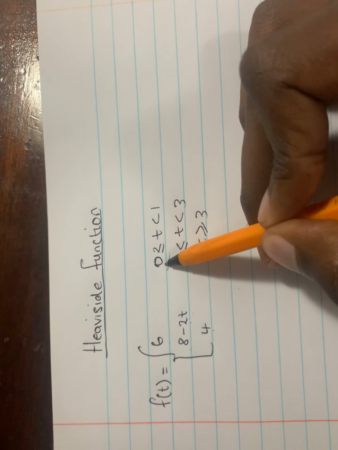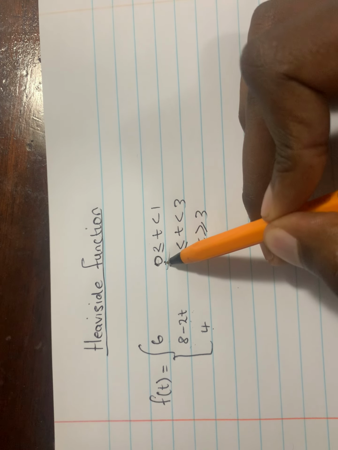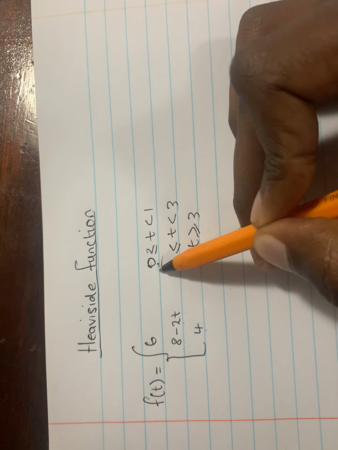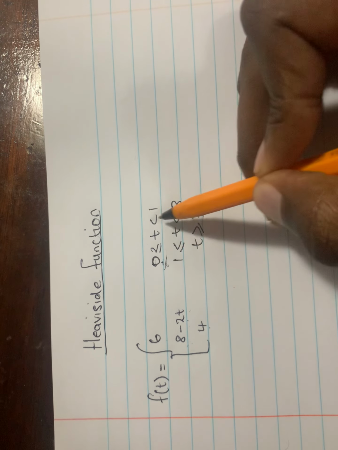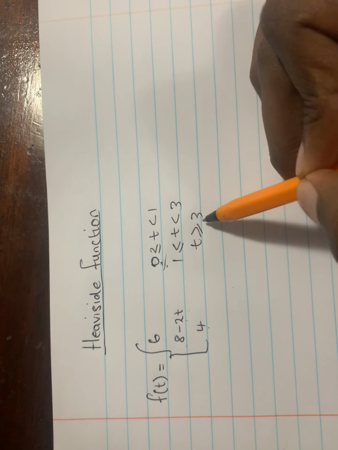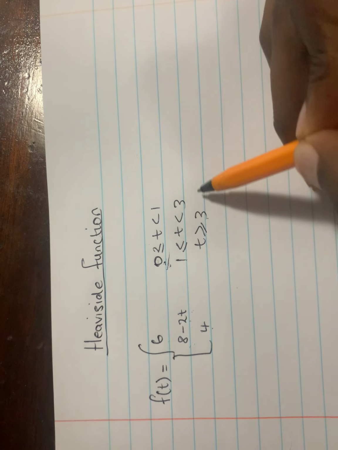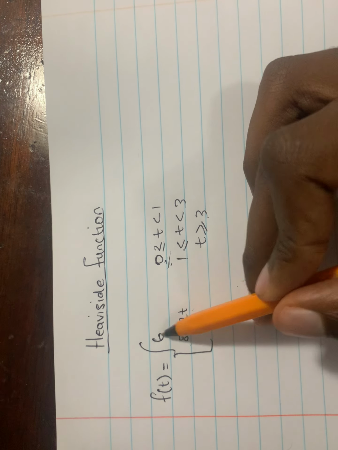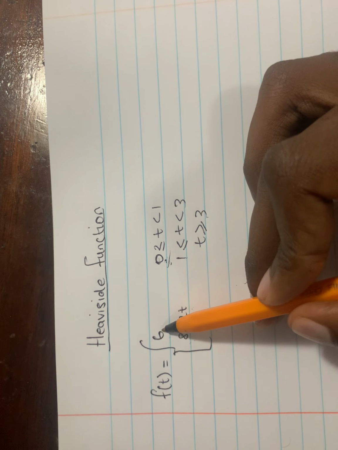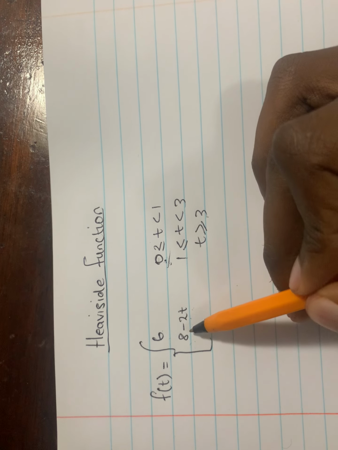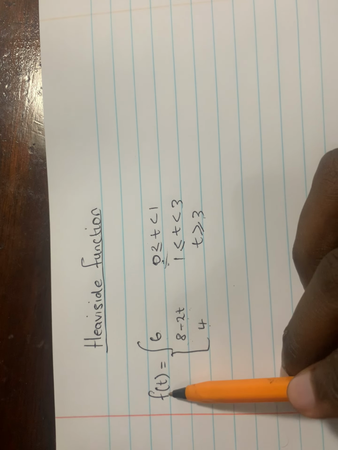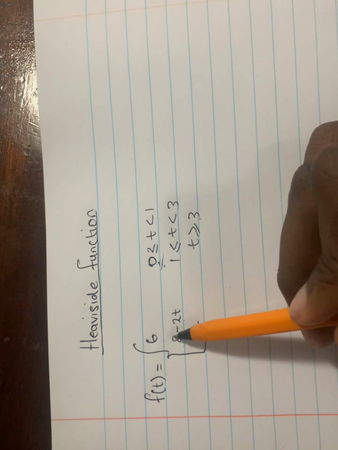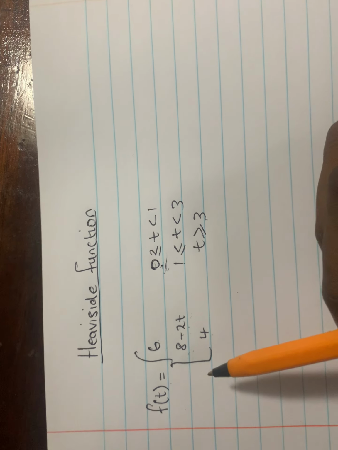So you just take this 0. Let me remind you that these values here, 0, 1, 3, are the x-axis values, and these ones here are the y-axis values. So this 6 is from y, and everything here is f(t). So f(t) is like y equals. Do you understand? All right.